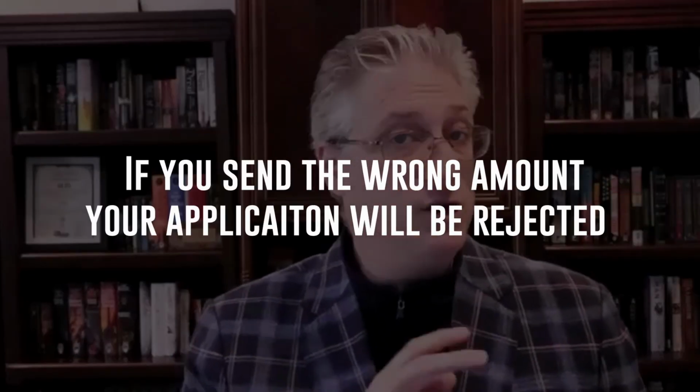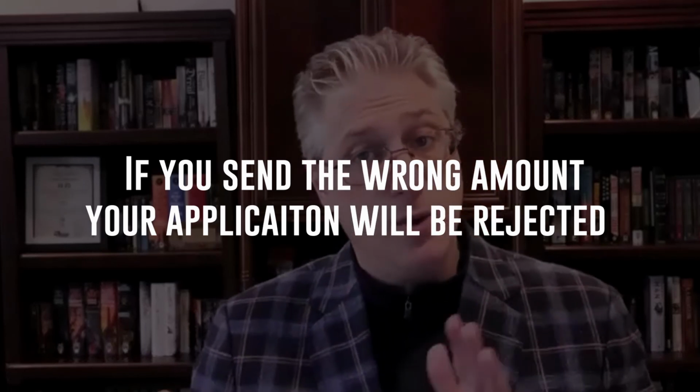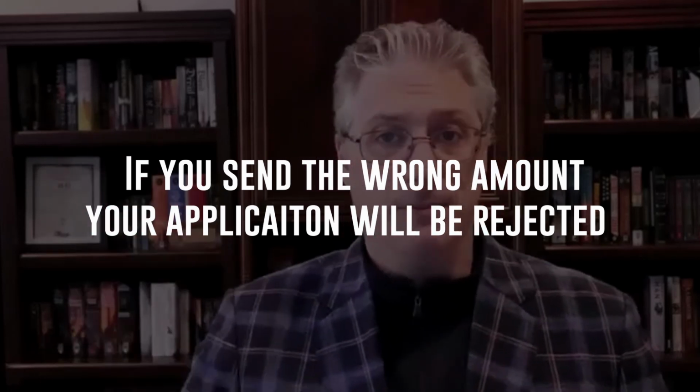In the past, adjustment of status had one bulk price, everything included. Now it doesn't. So there's a fee for the I-485, a separate fee for the I-765 work authorization, and yet another fee for a travel permit, Form I-131. So only apply for what you need. If you send the wrong amount, your application will be rejected, so check the USCIS website before filing. And there's still more, so hold on.